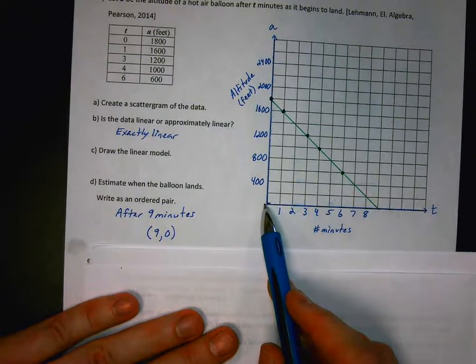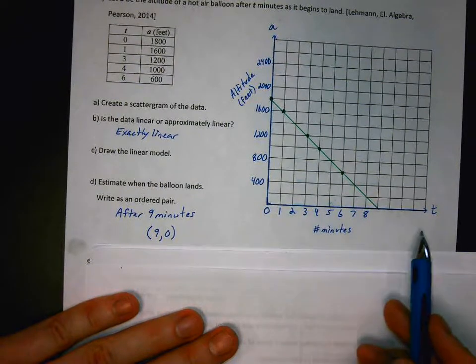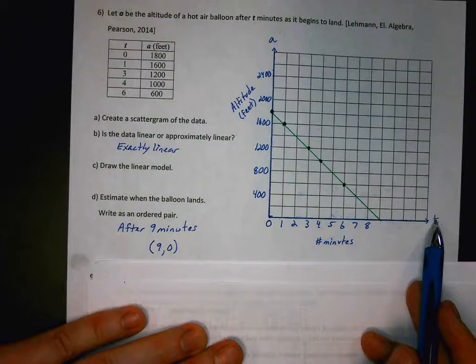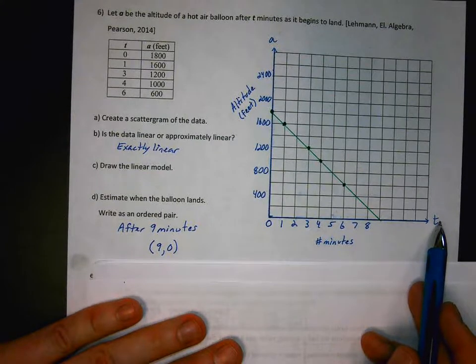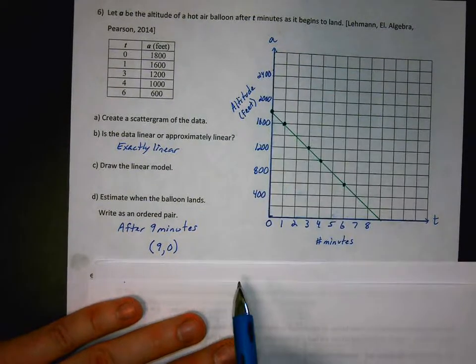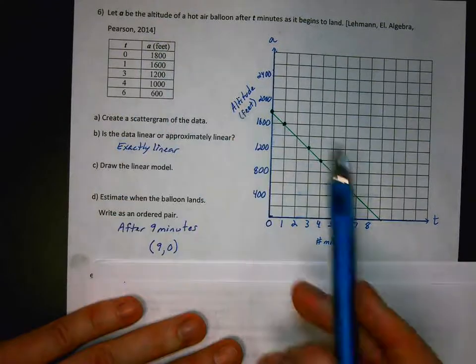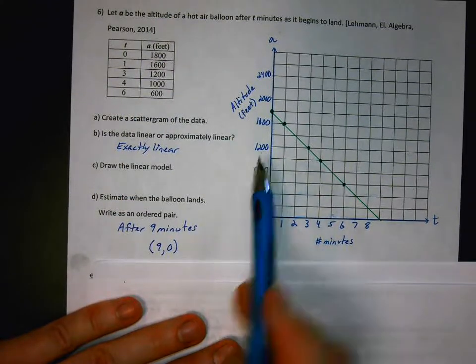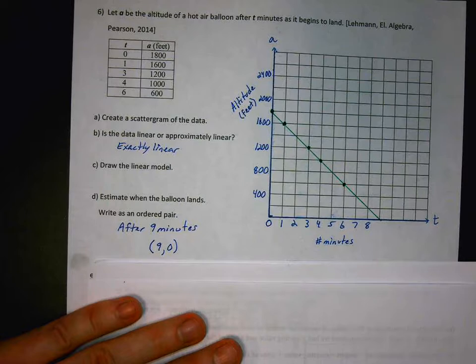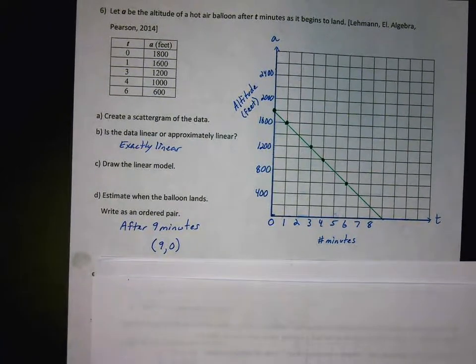Okay, so it starts at 0, 1, 2, 3, and so on. t is your variable for the number of minutes. And then going up the side is the altitude. We have to fit from 0 to 1,800, so I just use a scale of 200 to fit in pretty nicely. And figuring out that scale is sometimes just trial and error, or, I won't say guess and test, but just use your judgment.